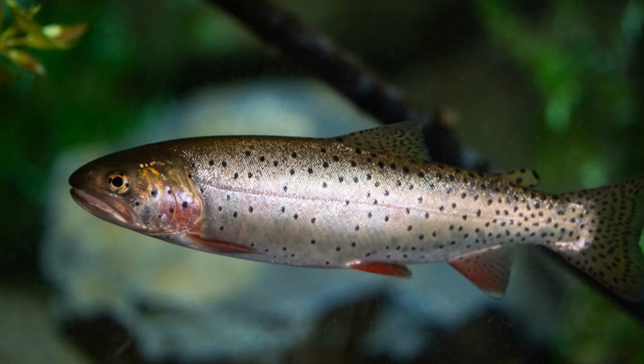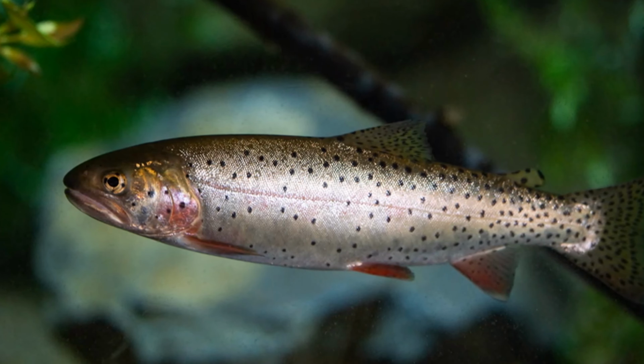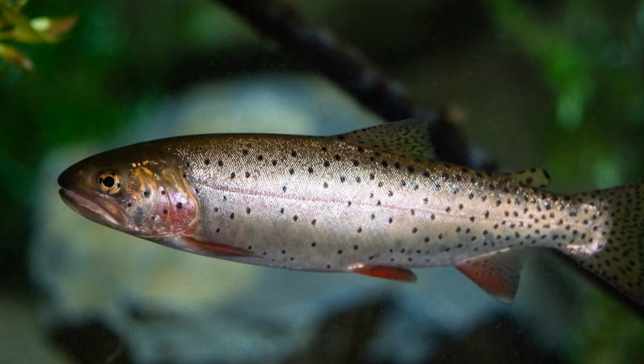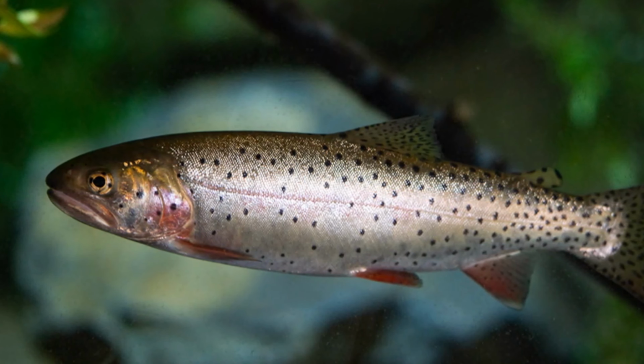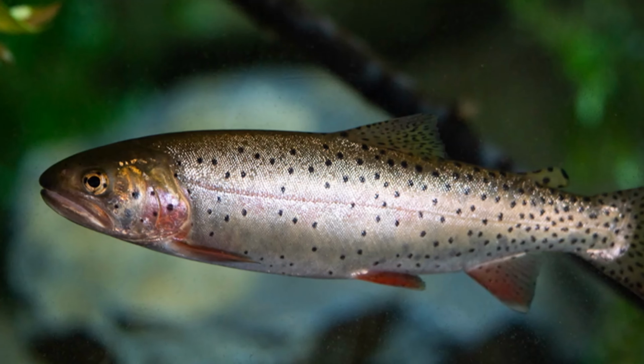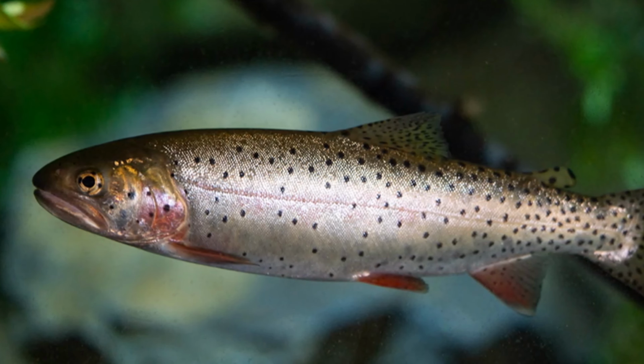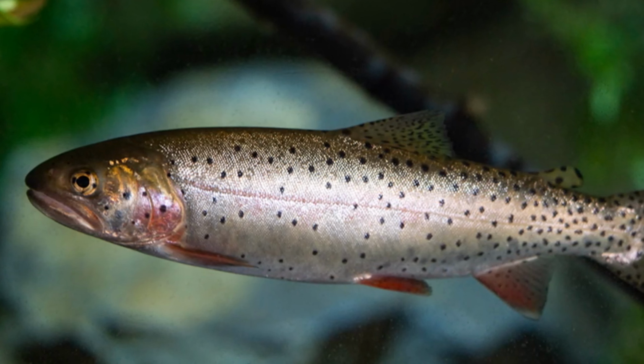The term trout refers to several different species in the Salmonidae family. Other members of the family include salmon, char, graylings, and whitefishes. Researchers recognize 15 different species, which they place in the taxonomic genuses Salmo, Oncorhynchus, and Salvelinus.